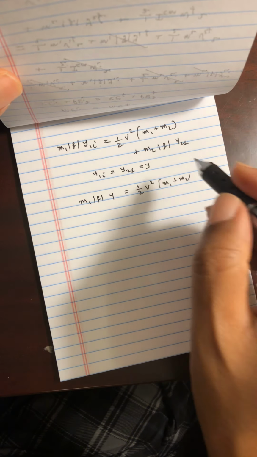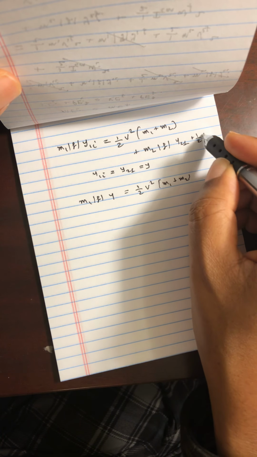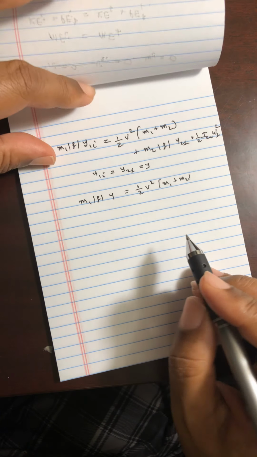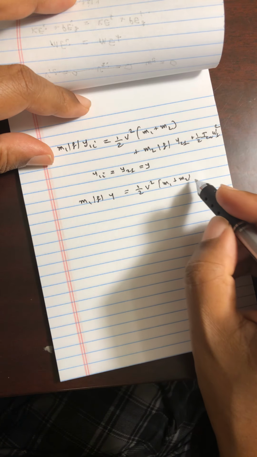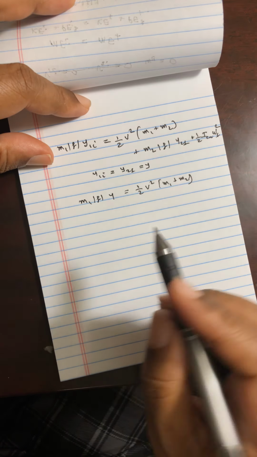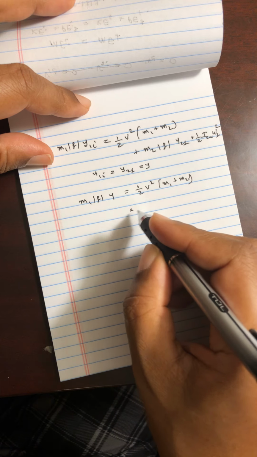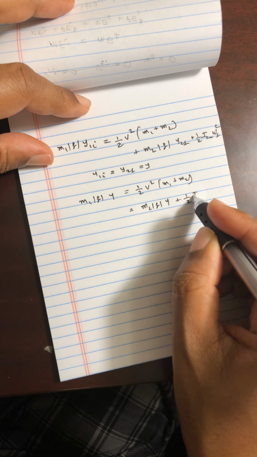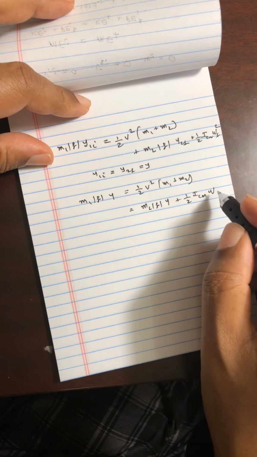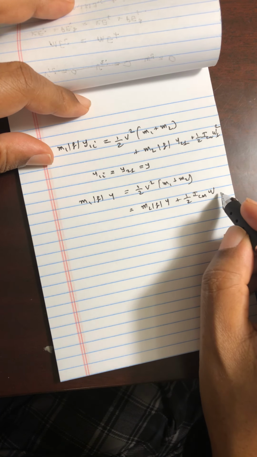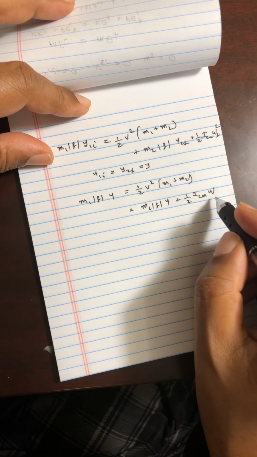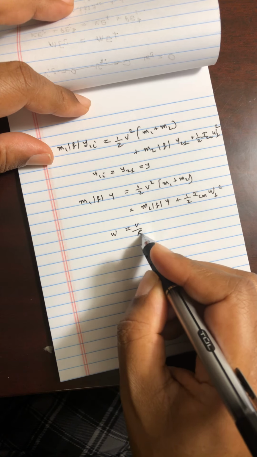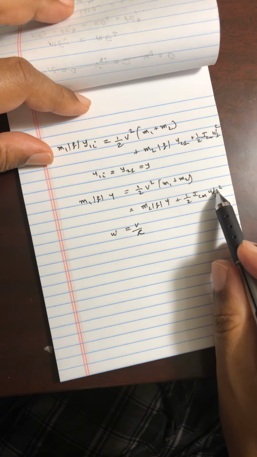So we have plus half I CM omega final squared. We have this one from these two, and then m2 g y, and then plus half I CM omega final squared. Now remember, omega is speed divided by the radius, so you can just put v over R over here.